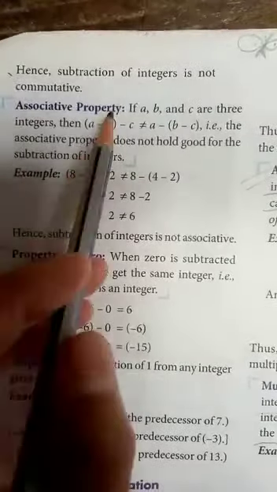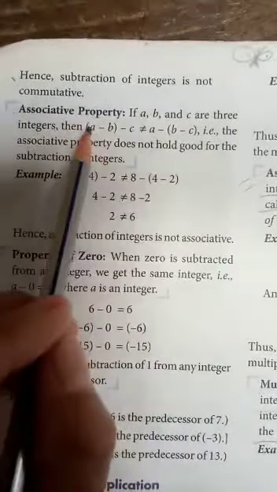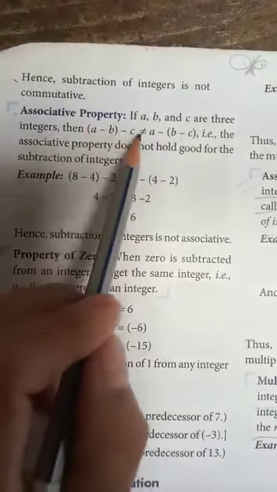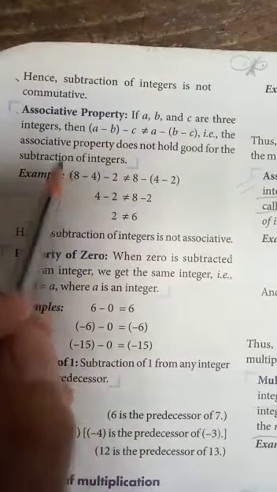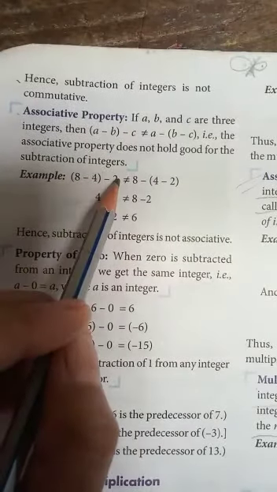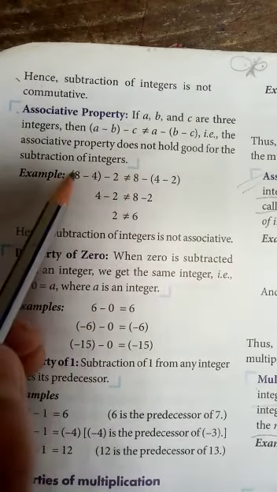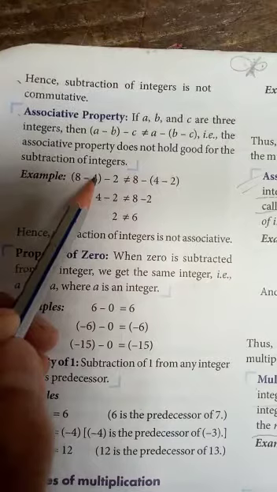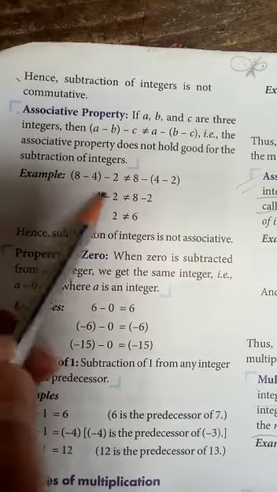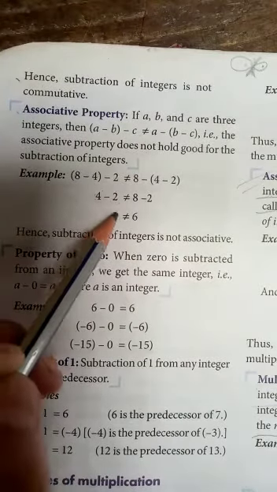Next we'll examine the associative property for subtraction. Remember, for associative we need three numbers. Take the example here: we have 8, 4 and 2. Let us see if we exchange the brackets, will we get the same answer or not. So here we subtract first 8 and 4. You will get 4. Then 4 you subtract 2. The answer you get is 2.